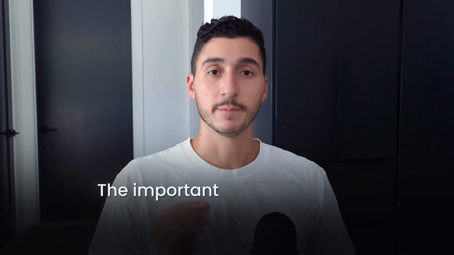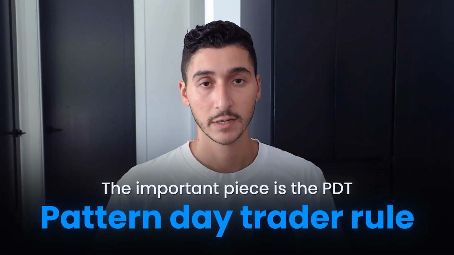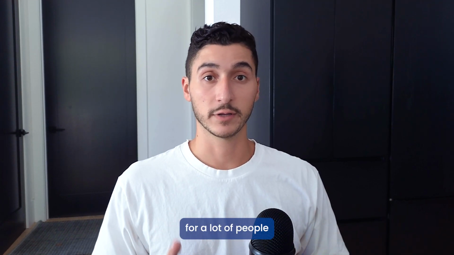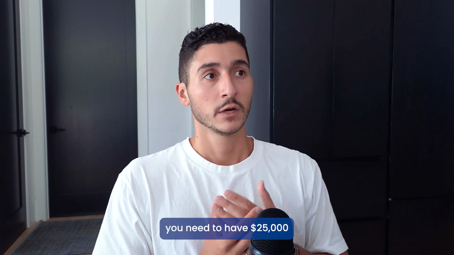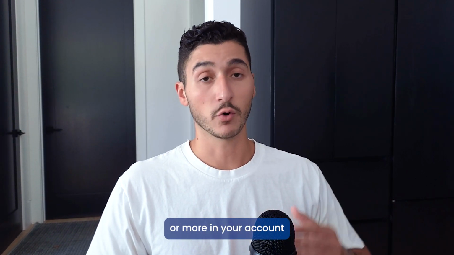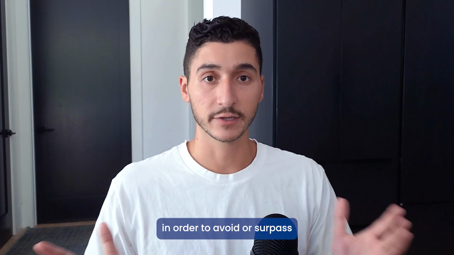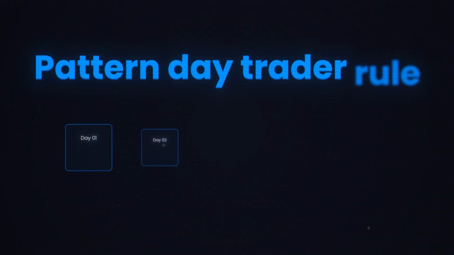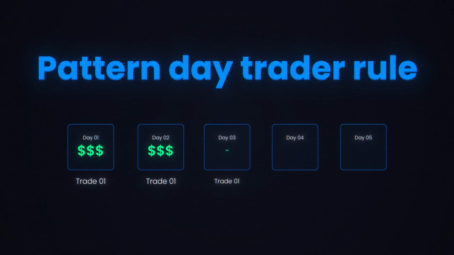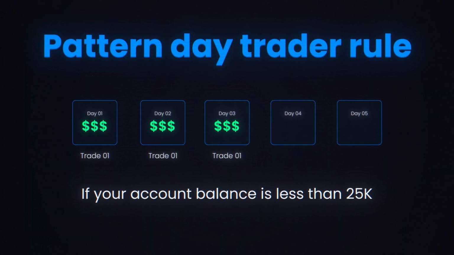However, the important piece is the PDT, the pattern day trader rule. This is a very big problem for a lot of people. What this means is you need to have $25,000 or more in your account in order to avoid or surpass the PDT rule. Now, the PDT rule pretty much says that you can only take 3 trades in a 5-day rolling period if your account balance is less than 25K.